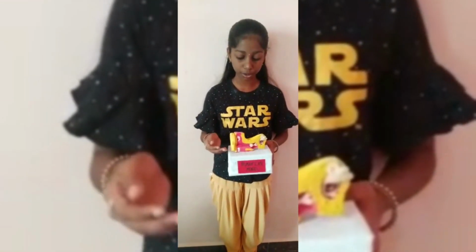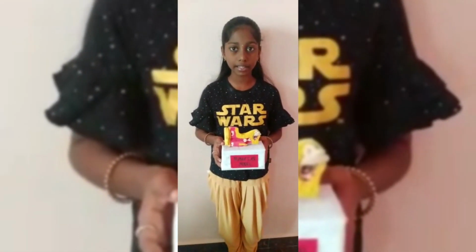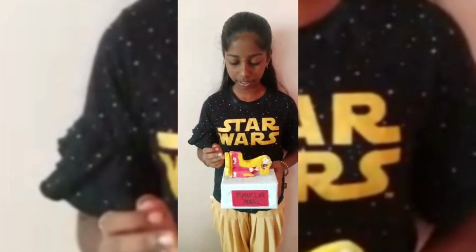I am Sujita of grade 7. I am going to explain about the human ear. The human ear is a sense organ which helps in hearing and maintaining body balance. The human ear consists of 3 parts: outer ear, middle ear and inner ear.